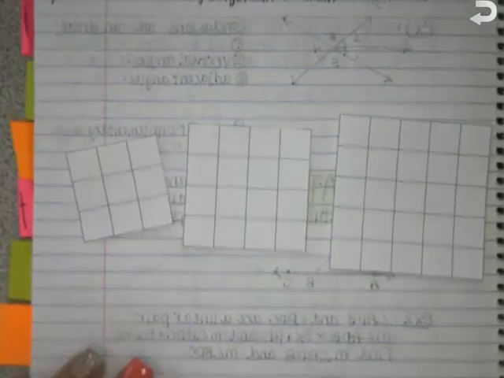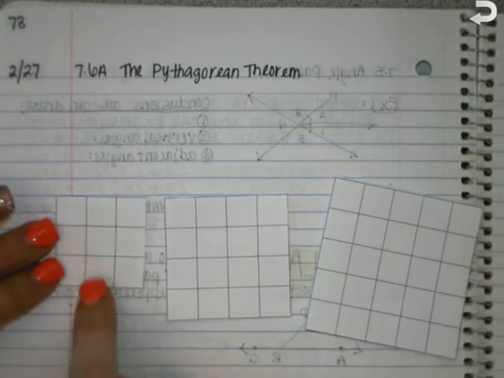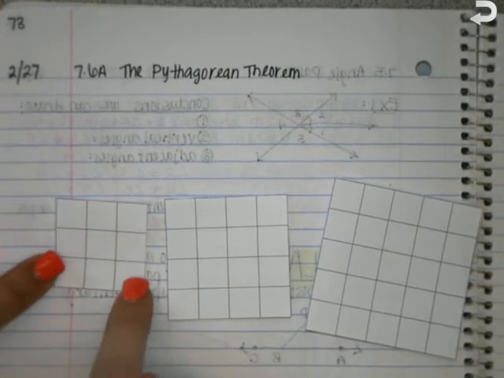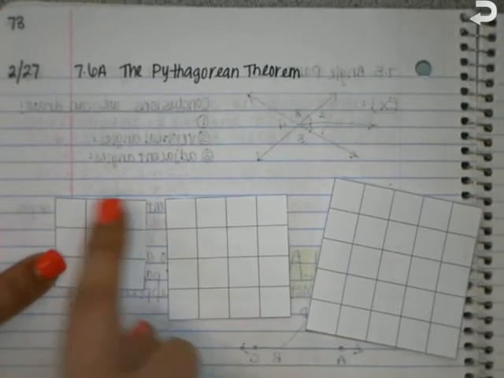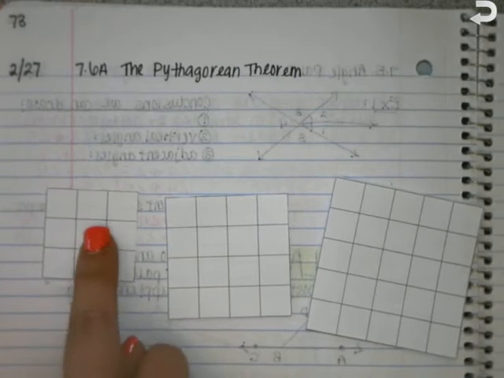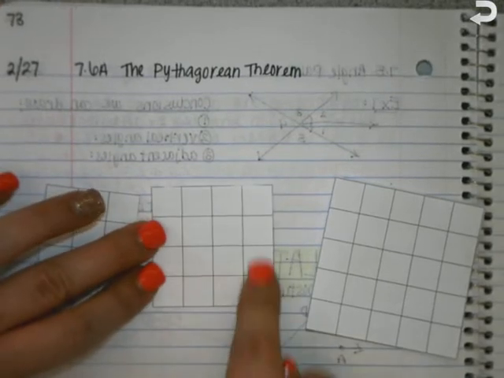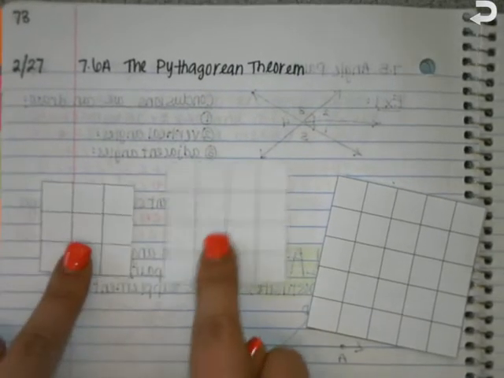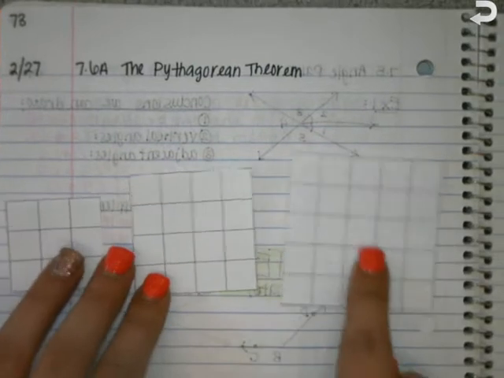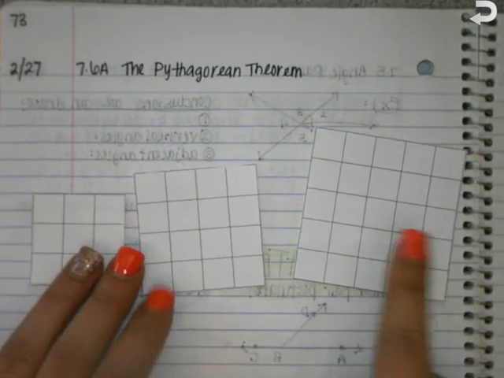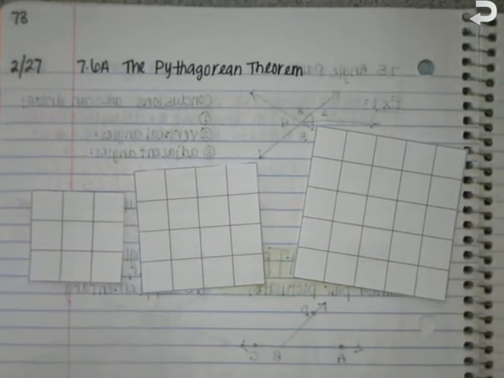Right? Where did the squares come from? Finding the area, because this one has a side of 3, and 3 times 3 gives us 9, so this is 3 squared, right? 4 times 4 gives me 16, so this one is 4 squared, and 3 squared plus 4 squared equals 5 squared, right? Okay, so what the heck does this have to do with triangles?